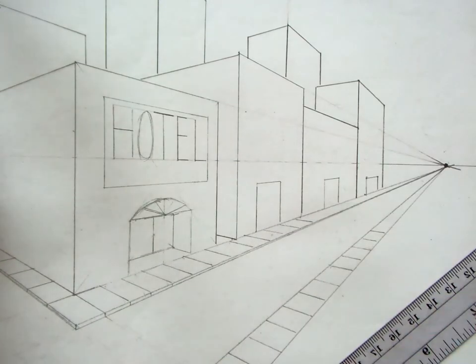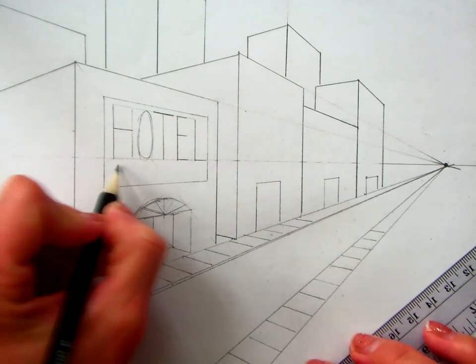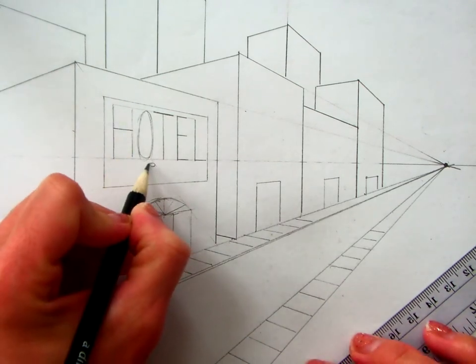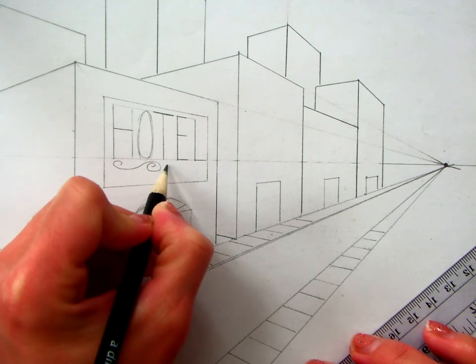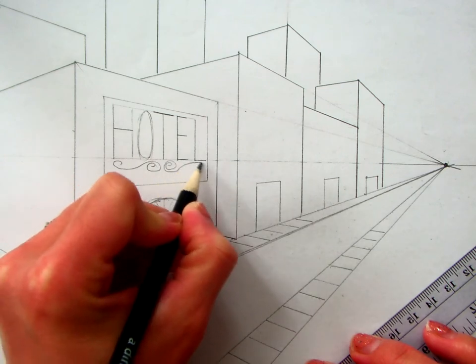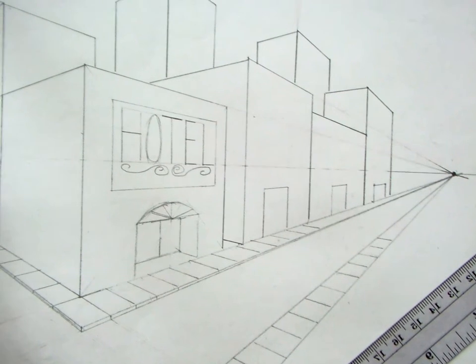All right, so hotel, and then maybe there's a little pretty swirl or something here. I don't know.